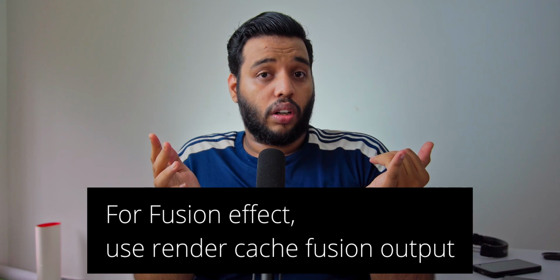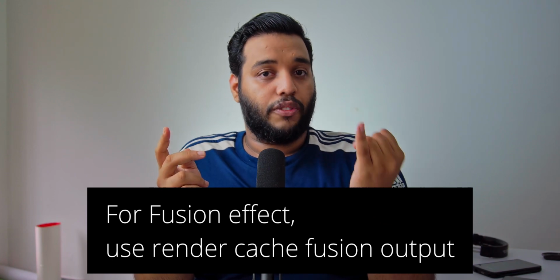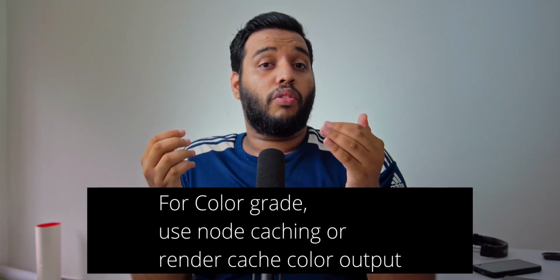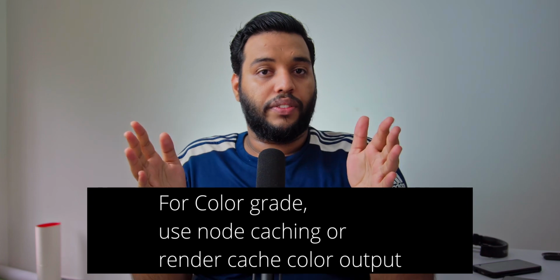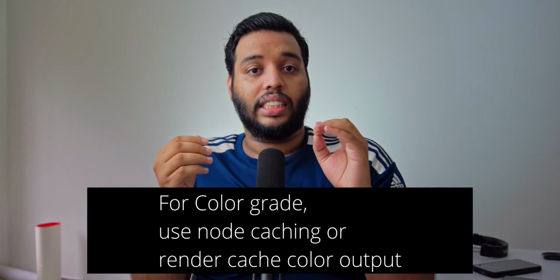So to wrap everything up, in user mode, you will get a lot of options for this caching. Simply put, if your footage has a lot of fusion effects, you can enable render cache fusion output. If your footage has grades with a lot of processor intensive nodes, you can use node caching, or to simplify everything, you can just enable render cache color output.